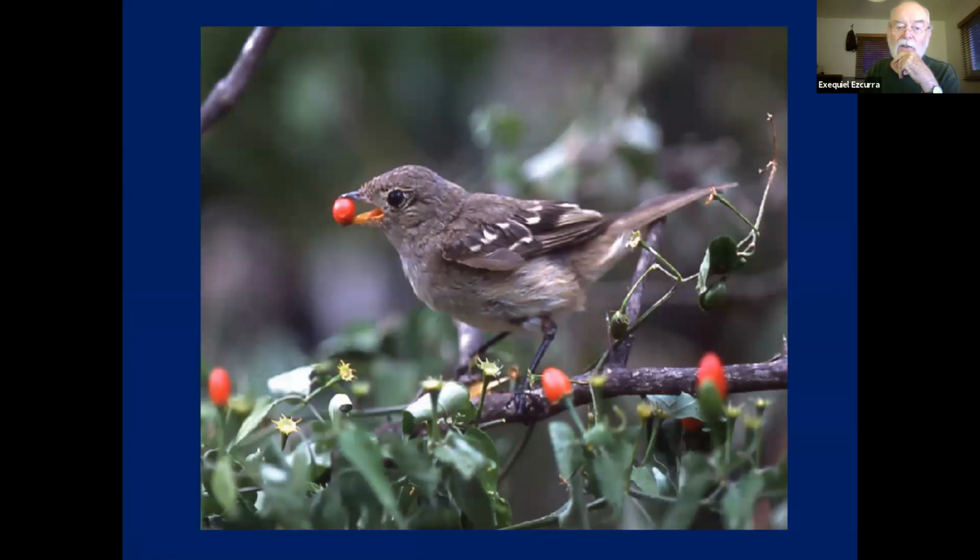Well, the story has to do with little birds in the class Passeriformes, the little passerine birds, the typical little brown birds. This is a thrasher in a forest in Bolivia that eats the fruit. The birds eat the fruit, but birds don't have saliva and don't chew.